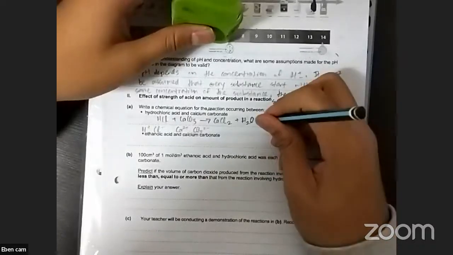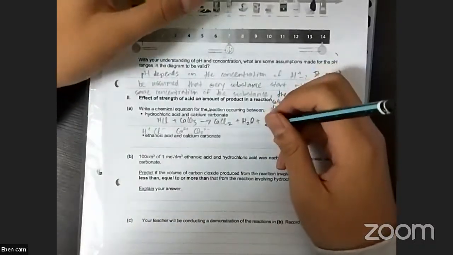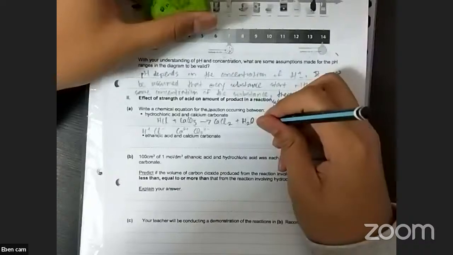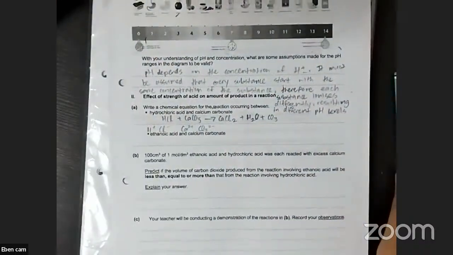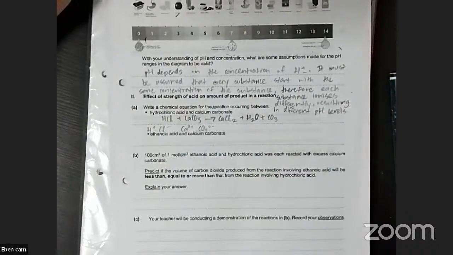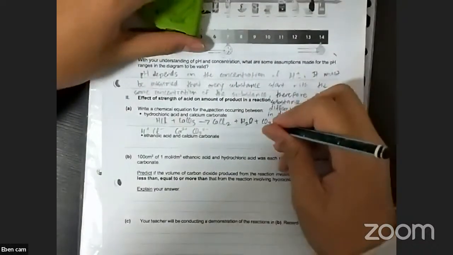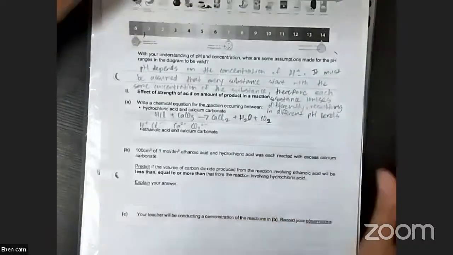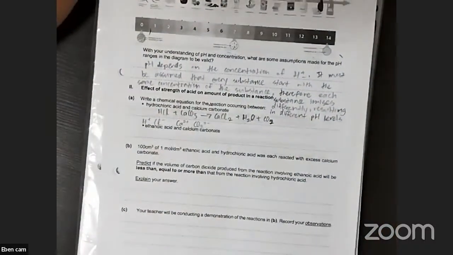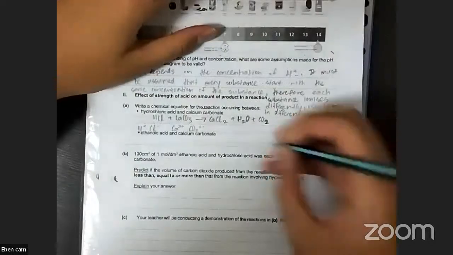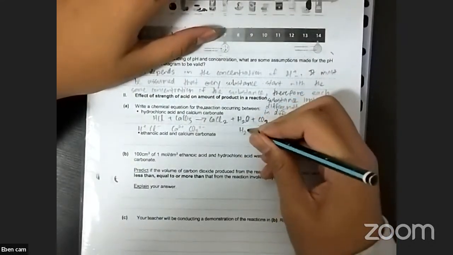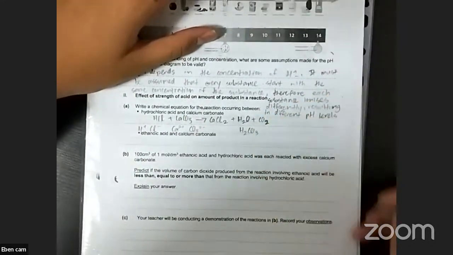Is this just for H2CO3? Yeah, remember it's the cowardly acid. You are introduced to only one cowardly acid, H2CO3, in O level, and one cowardly base, NH4OH. You'll see them later. Now, please write down for your information. Don't forget.